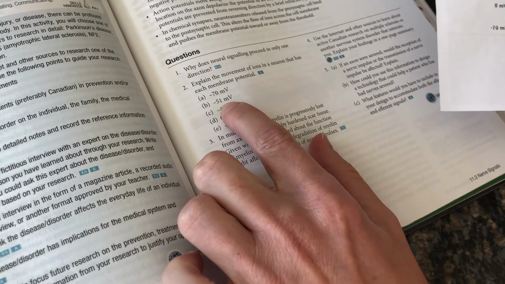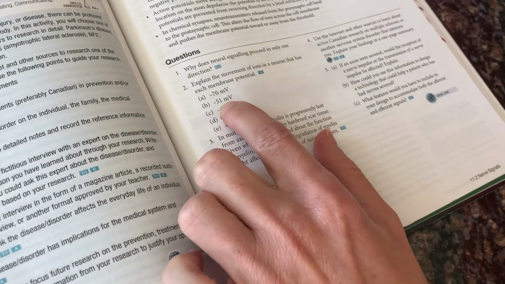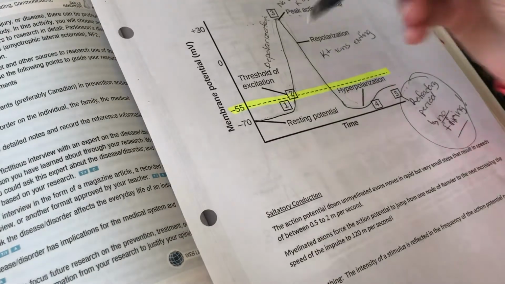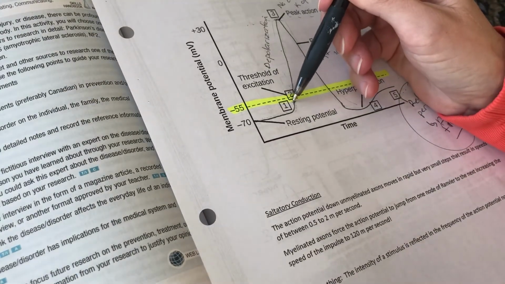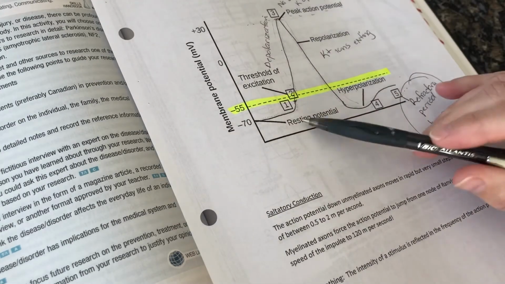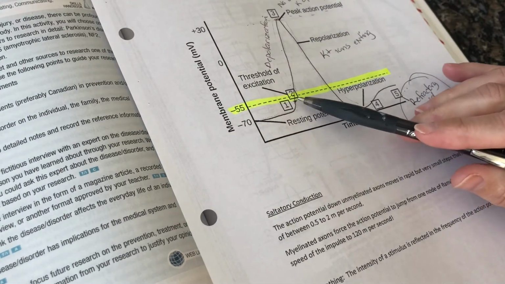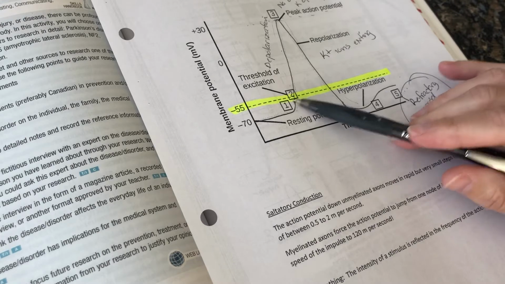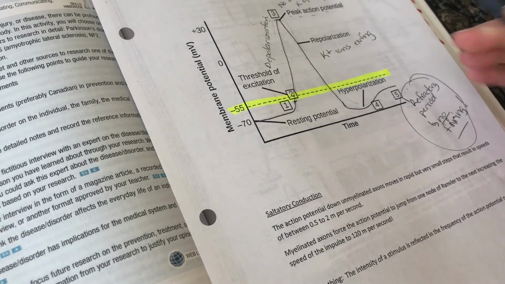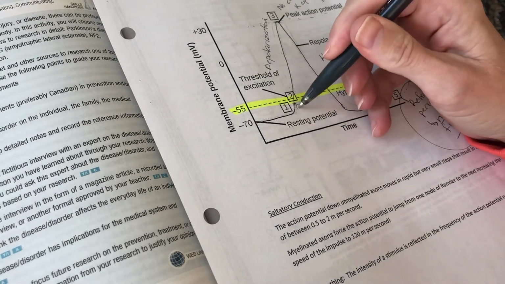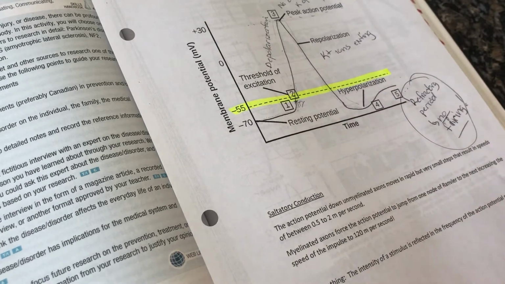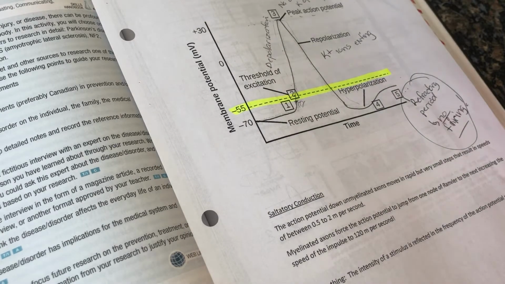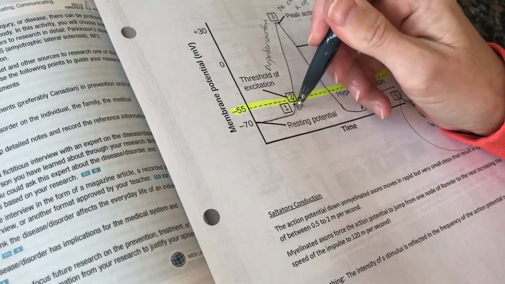At minus 51, if we look at this diagram here, what's happening is that we've got some sodium coming into the cell. Those leaky channels are allowing some sodium to come into the cell and say, wake up. On the diagram I have for you on the LMS, it actually shows you failed initiations.